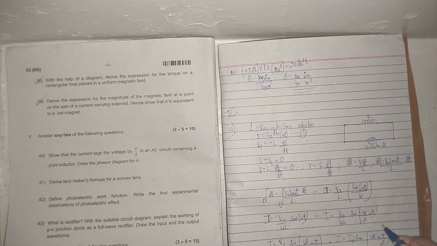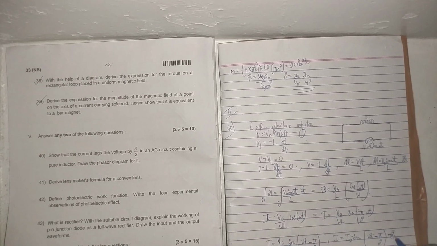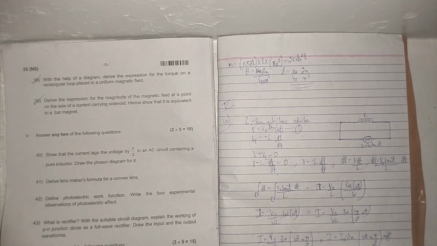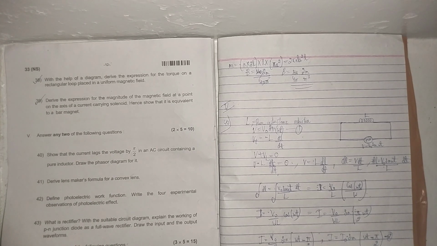So the peak value of the current we get is I₀ = V₀/ωL. From equations 1 and 2, it follows that the current lags behind the voltage by a phase of π/2 in a pure inductor circuit.